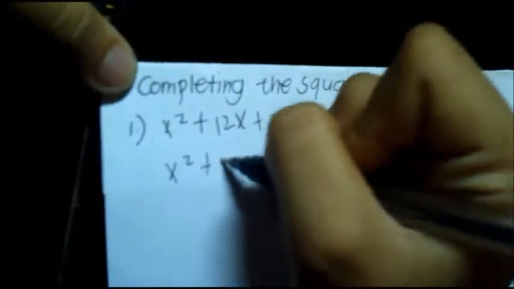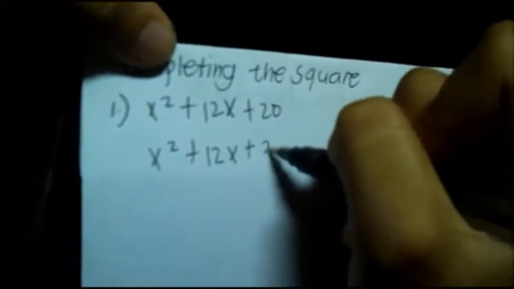Completing the square. Our first example is x squared plus 12x plus 20, then x squared plus 12x. Then let's find a square such that when you add it, the sum is 12. So I chose 36.